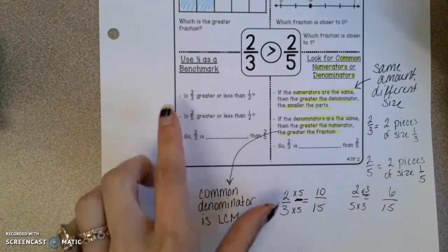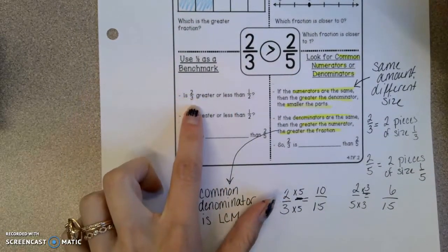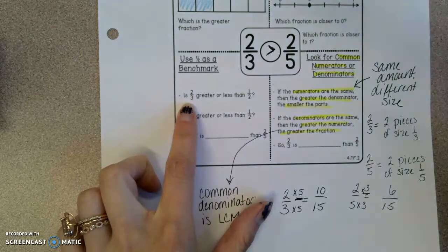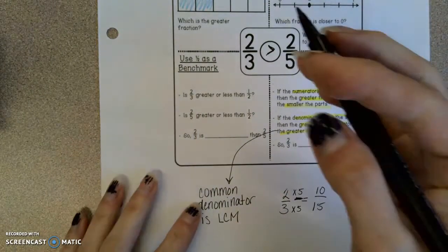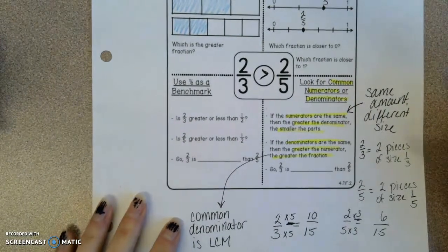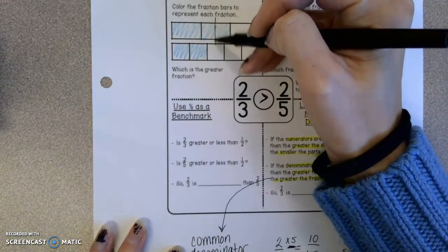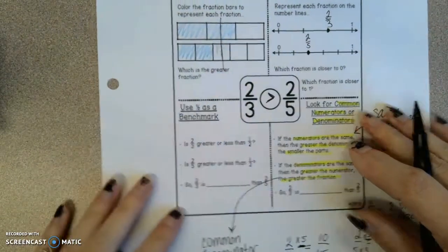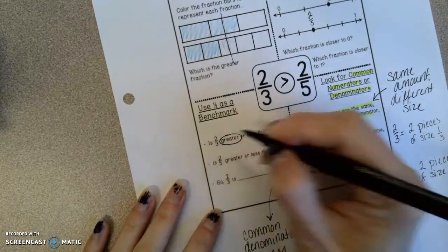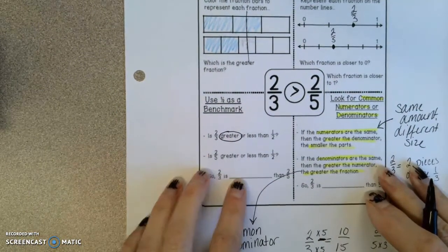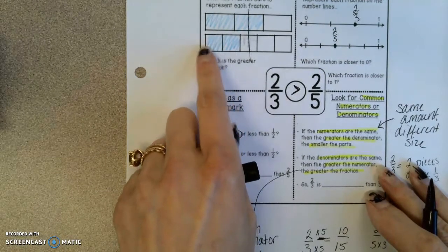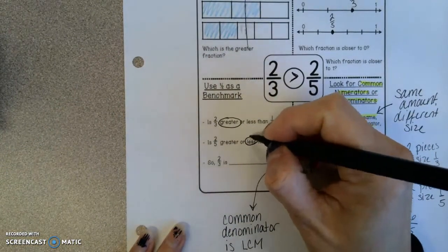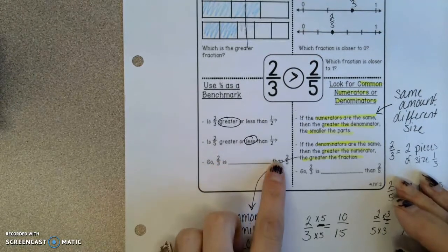Okay, another way to compare fractions is using 1/2 as the benchmark. So thinking, is 2/3 greater or less than 1/2? I know half of 3 would be 1.5, and 2 is more than that. So I know that 2/3 is greater. I can also think about, for example, cutting this in half up here and seeing that where it's split, the 2 goes beyond that in the 2/3. So 2/3 is greater. And then if I look at 2/5, is 2/5 greater or less than 1/2? Well, it takes up less space on the 1/2 side. It doesn't fill it up totally. So 2/5 would be less than 1/2. So 2/3 is greater than 2/5.